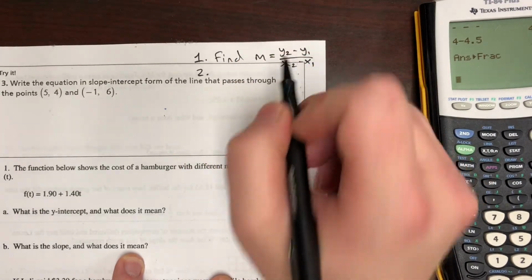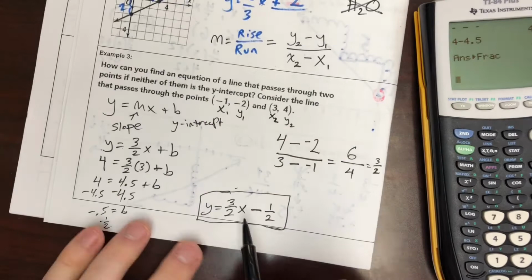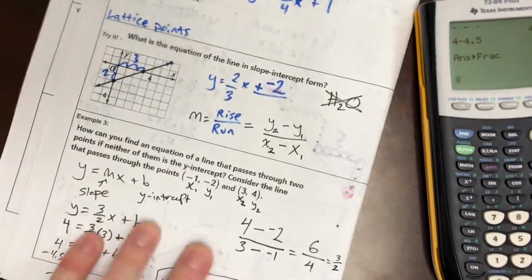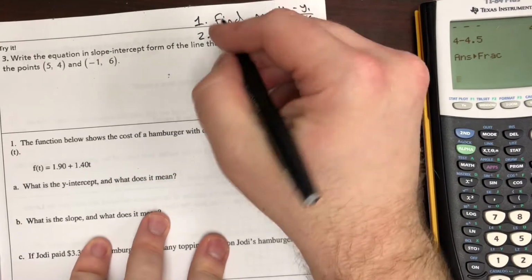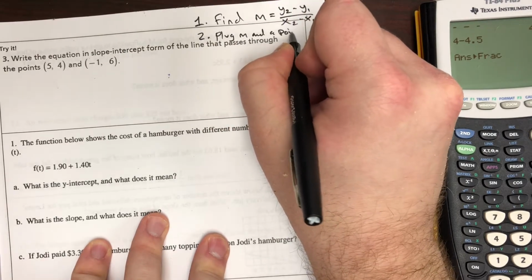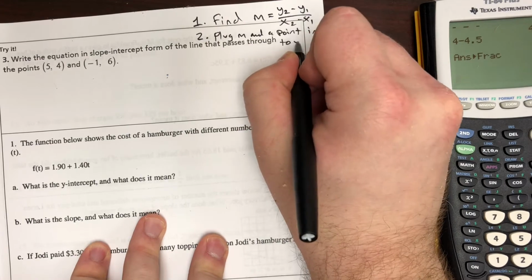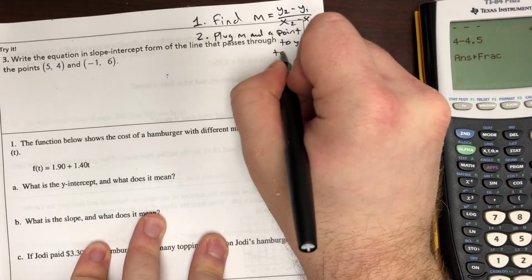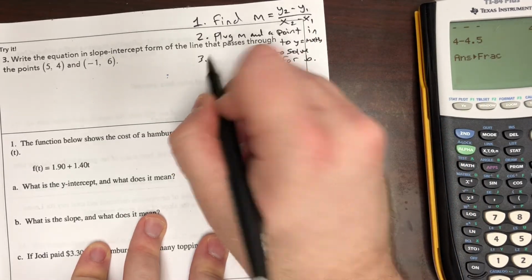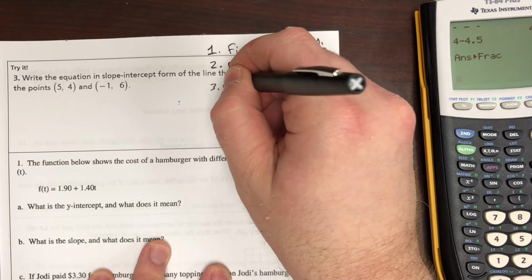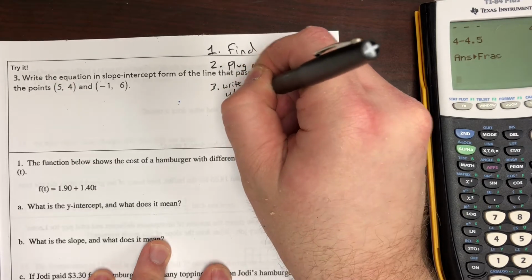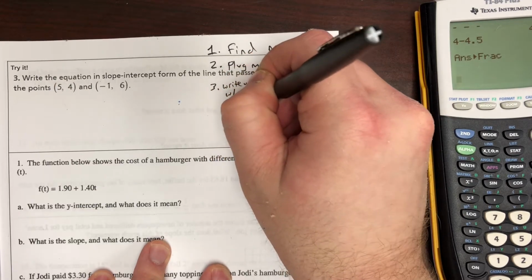So we found m, then after we found m, we plugged m and one of the 2 points in to solve for b. So plug m and a point in to y equals mx plus b to solve for b. And then step 3 was write y equals mx plus b with m and b filled in.